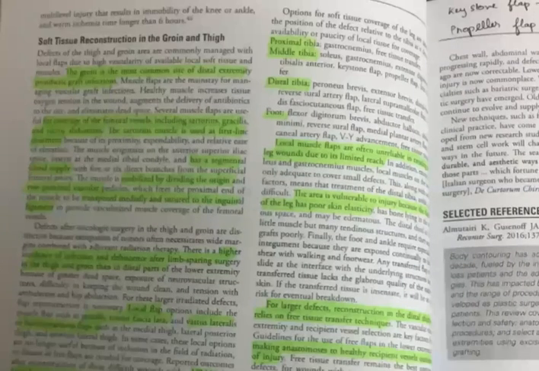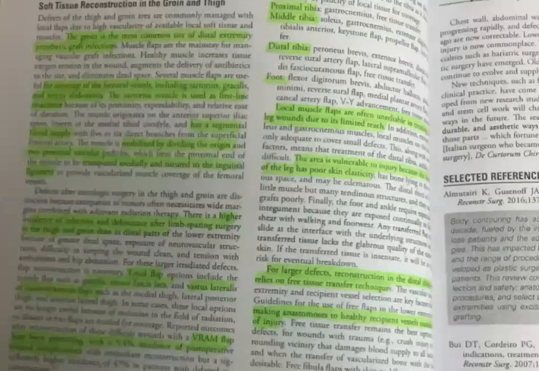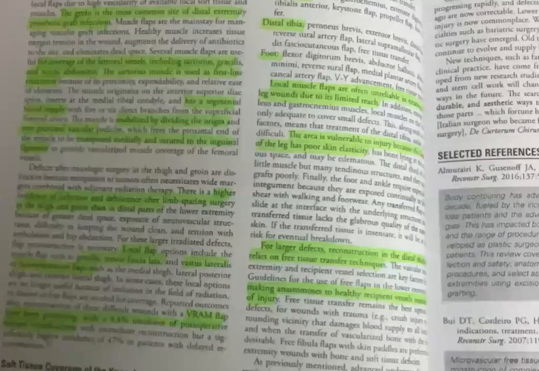Next, distal tibia. For distal tibia, we use peroneus brevis, extensor brevis, distally based soleus, reverse sural artery flap, lateral supramalleolar flap, dorsalis pedis fasciocutaneous flap, and free flap. Next, for foot we use flexor digitorum brevis, abductor hallucis, abductor digiti minimi, reverse sural flap, medial plantar flap, lateral calcaneal flap, VY advancement flap, and tissue transfer.